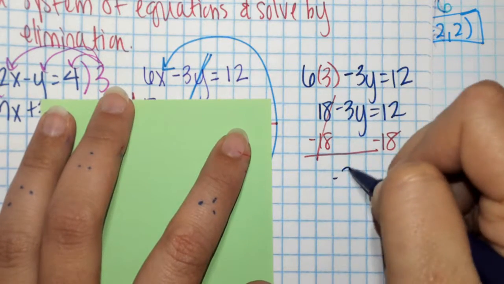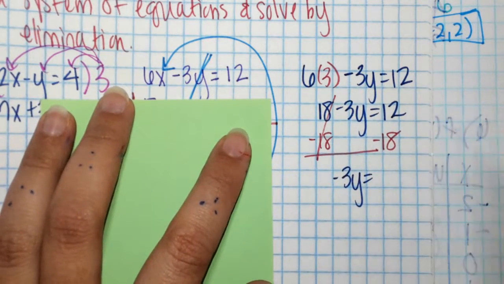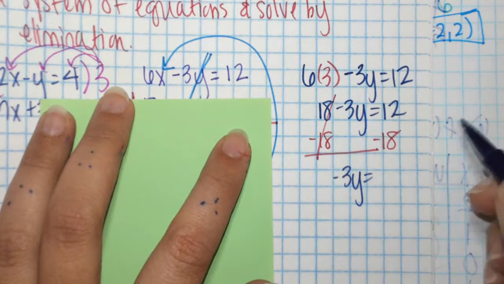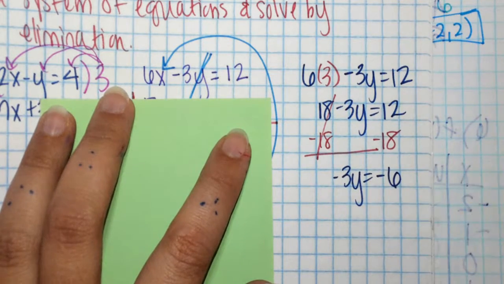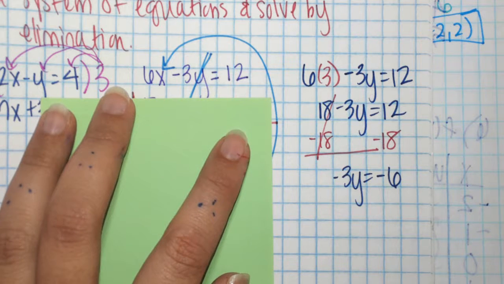Alright, now, everybody count to 10 before you speak. What's 12 minus 18? Negative 6. That wasn't counting to 10.